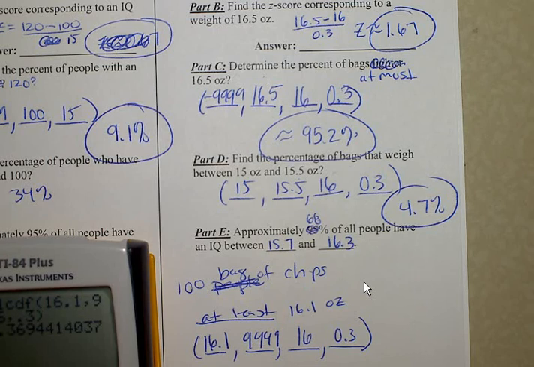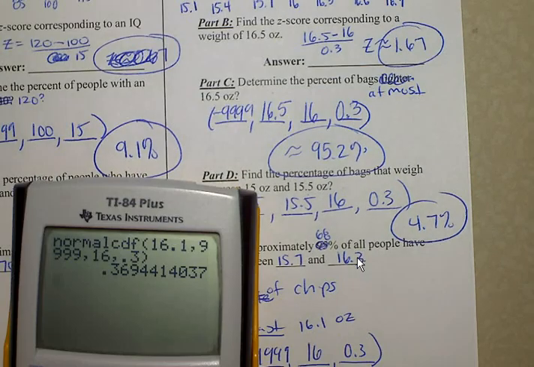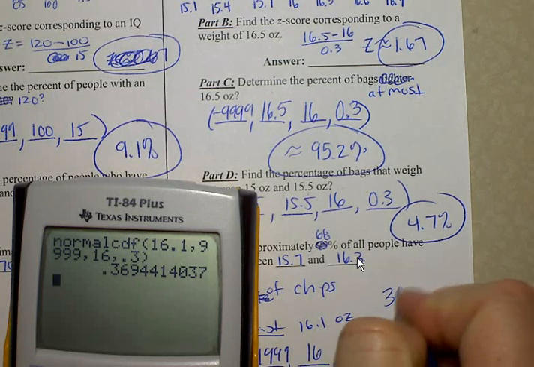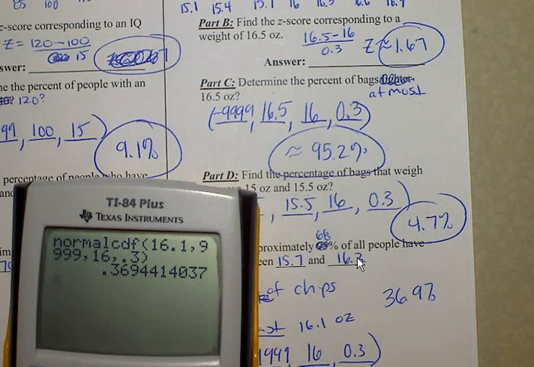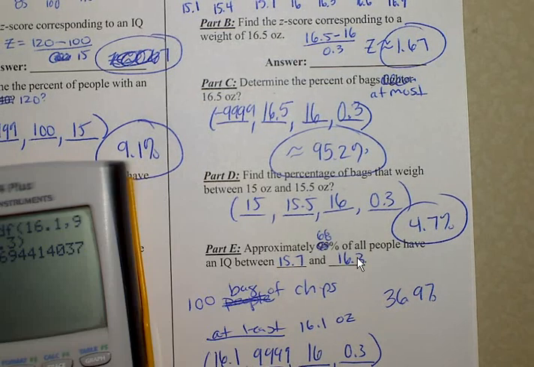I have approximately 36.9%. Approximately 36.9% of the bags would be at least 16.1 ounces.